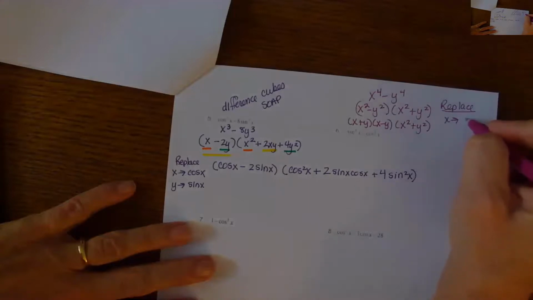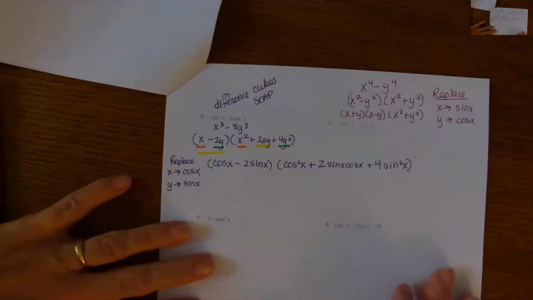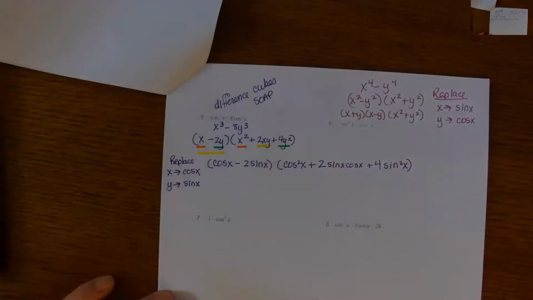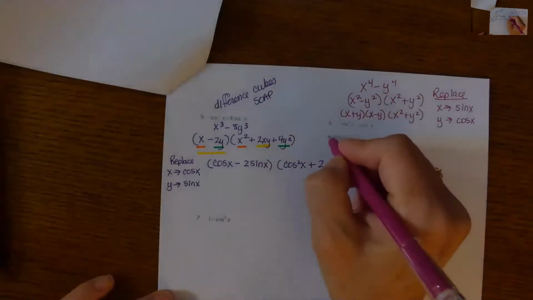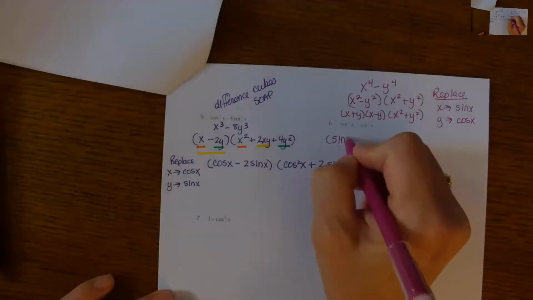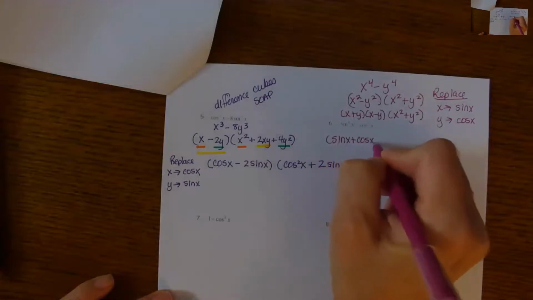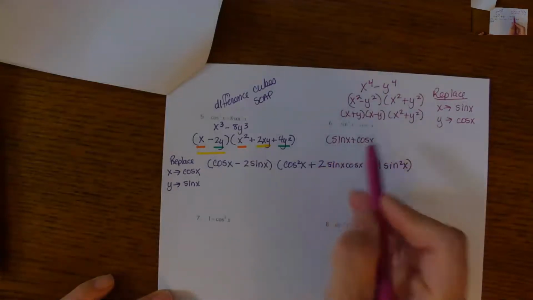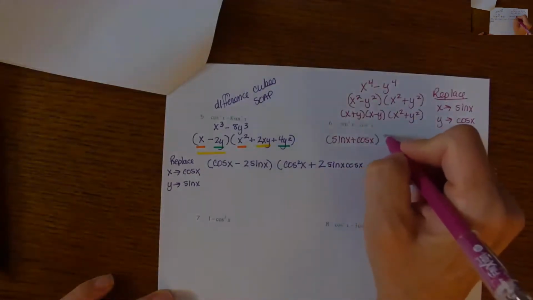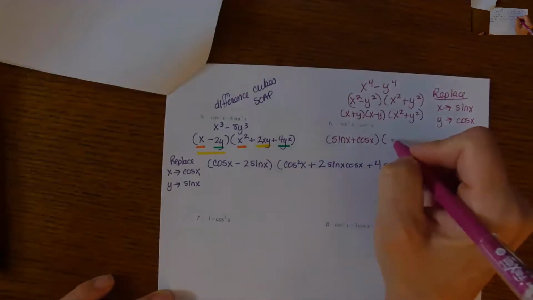x will become what? Sine x. And y will become cosine x, right? Sometimes it's easier to identify what needs to be in there so that by the end you're not like, oh, I quit. It's too late to quit now, right? So that's going to be sine x plus cosine x. Now remember, our trig functions had the same variable. We wrote different ones because sine and cosine are actually the variables, right? What else goes in here?